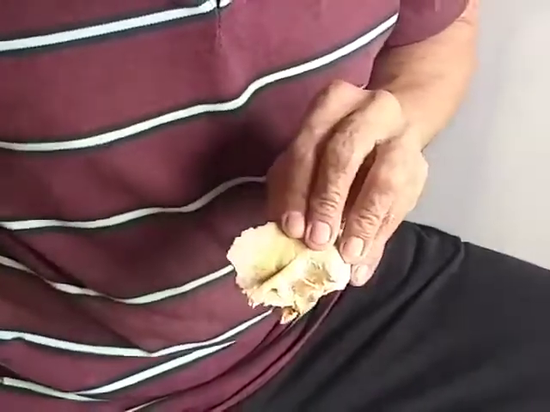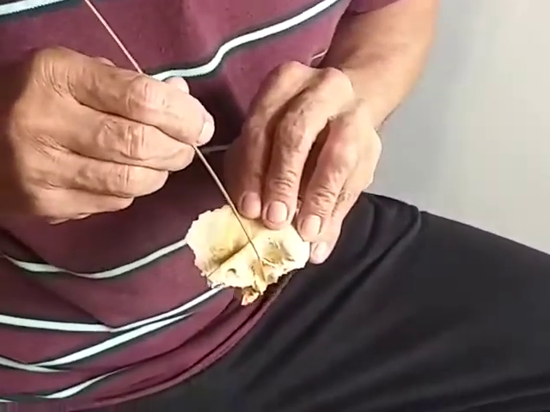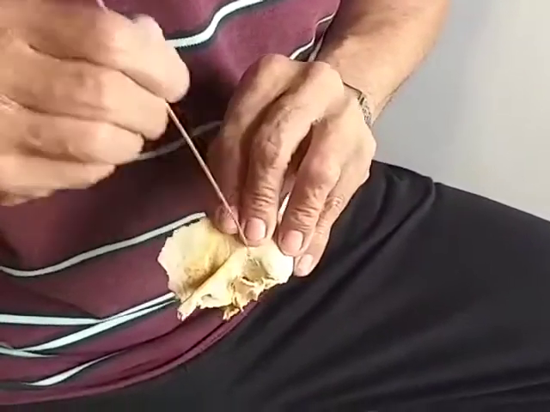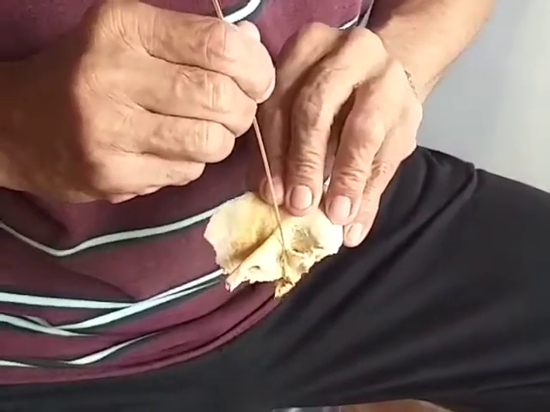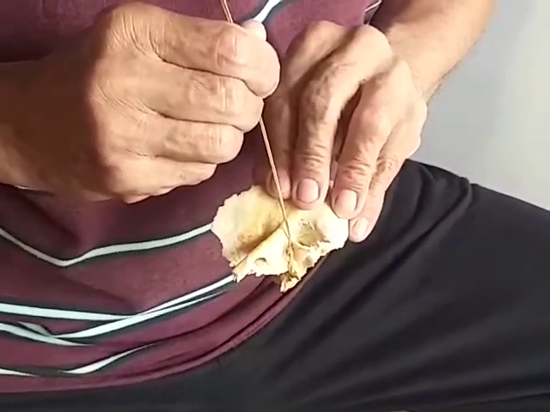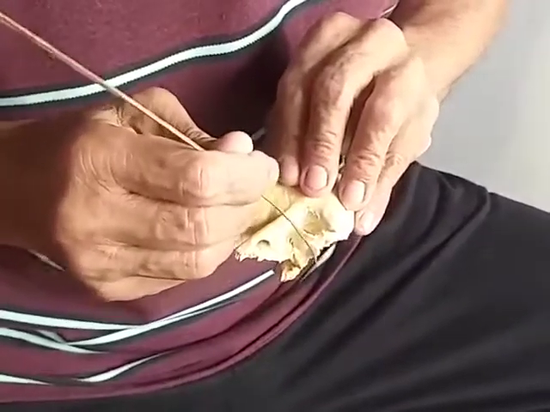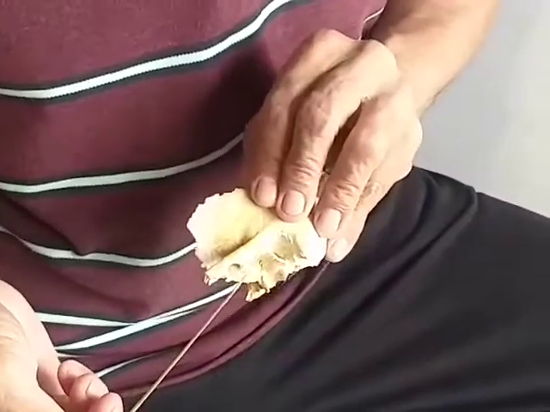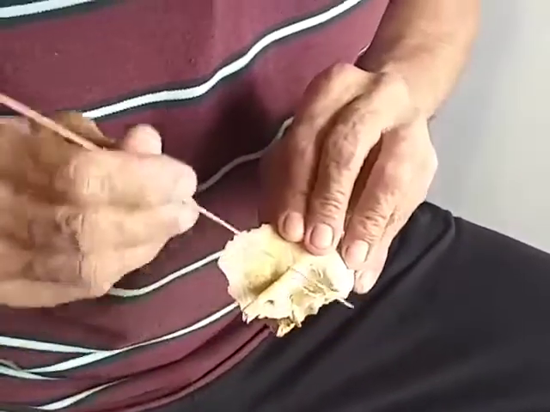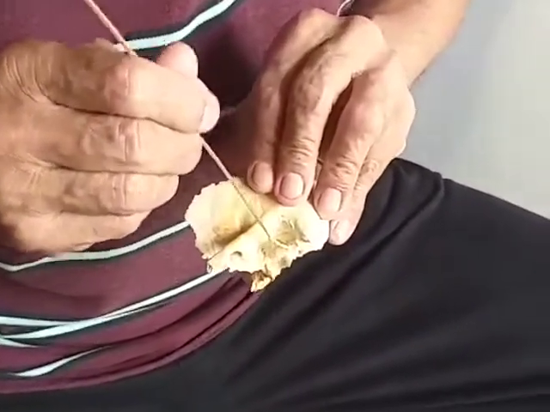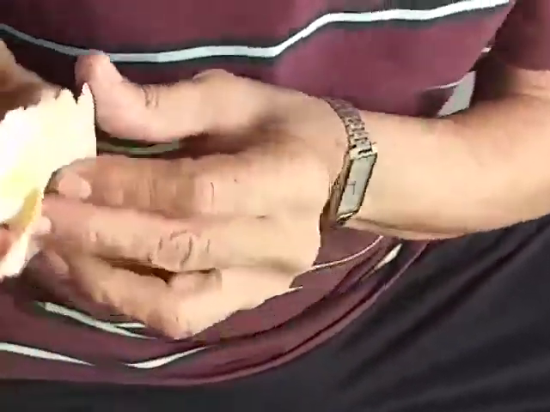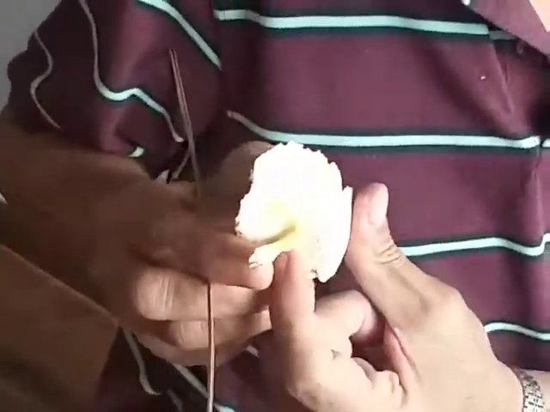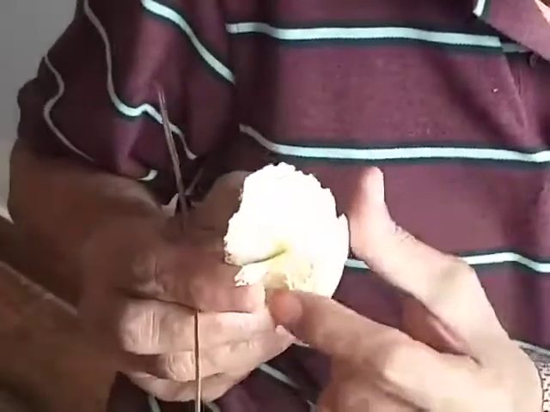So anterior surface, posterior surface, this is the superior border, this is the inferior border and this is the lateral border. Two surfaces and three borders. The anterior surface, this is the anatomical position, so this is the anterior surface, this one.